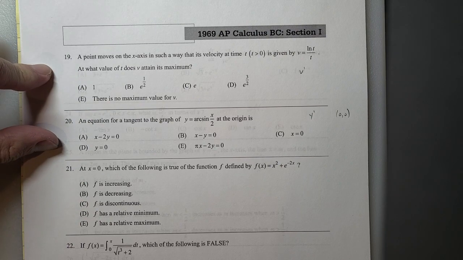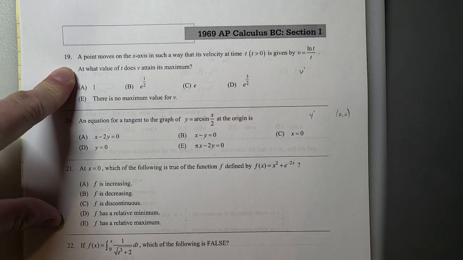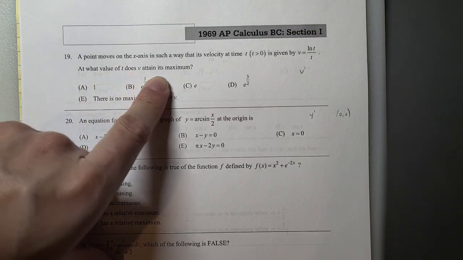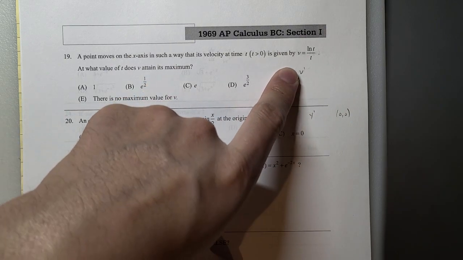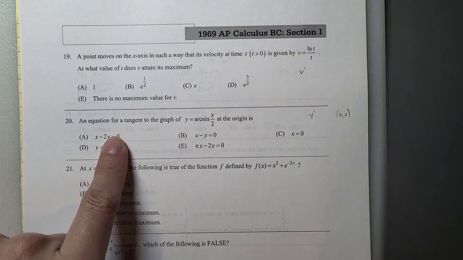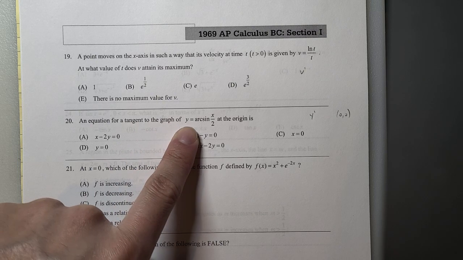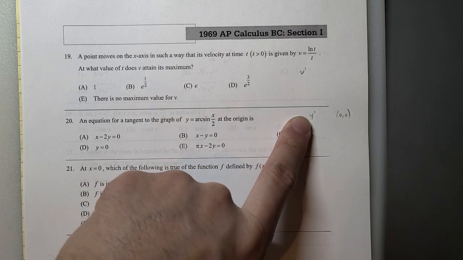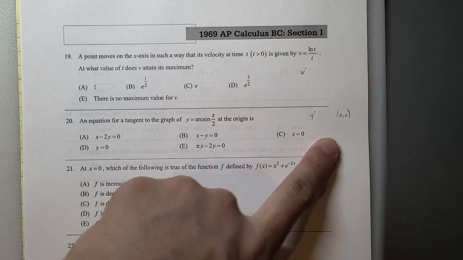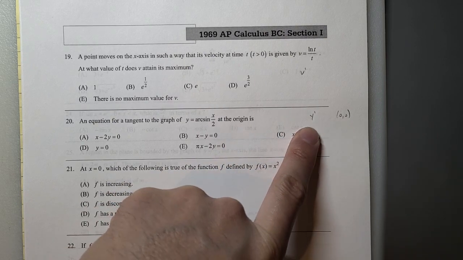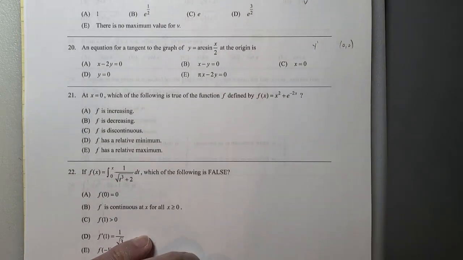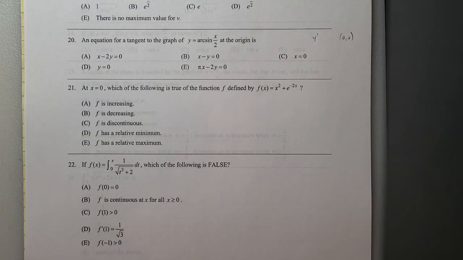These two were also on AB. This one asks when v attains max, so you want to differentiate v, so we want to find v prime. The equation for a tangent to the graph of this at the origin: you just find y prime to find the slope of the tangent line at x is 0, that's where the origin is, right? And then you have a point, you have a slope, find the equation.